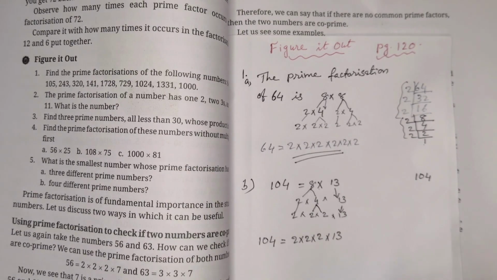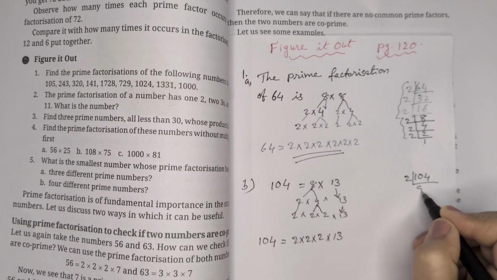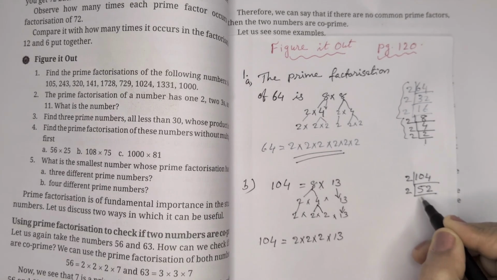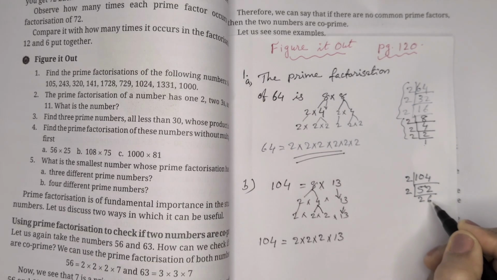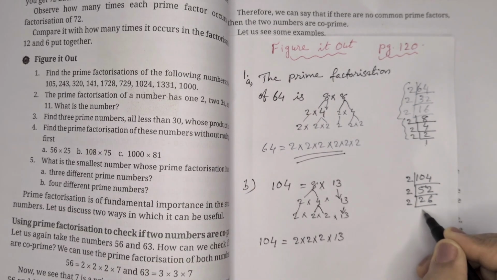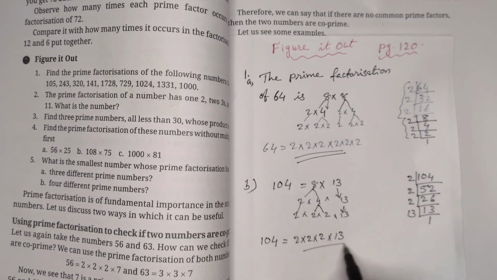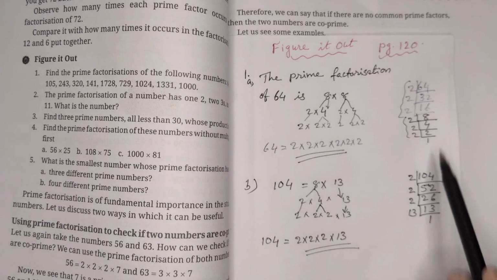Same thing here with the division method: divide by 2, we get 52, again divide by 2, 26, and again 2, 13. So 3 times 2, and 13 is a prime number, so 13 itself gives 1. 3 times 2 and 13. Both methods, we can apply any one of them. This is by splitting into composite numbers, and this is the division method.